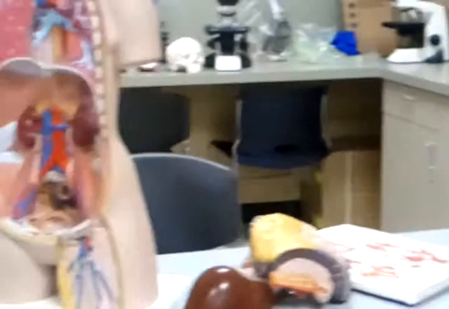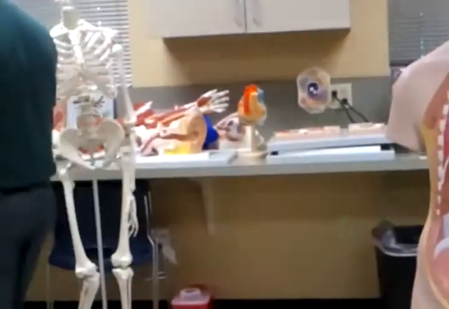Another thing, what did I just do with that large intestine model? I have a small large intestine model.